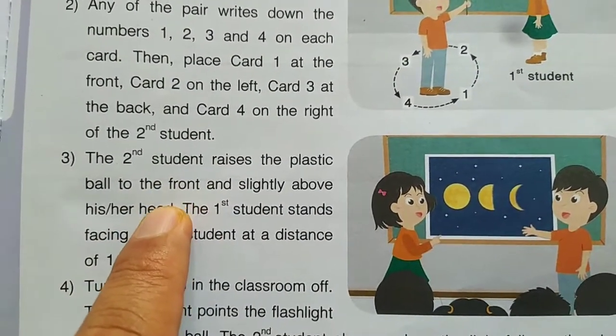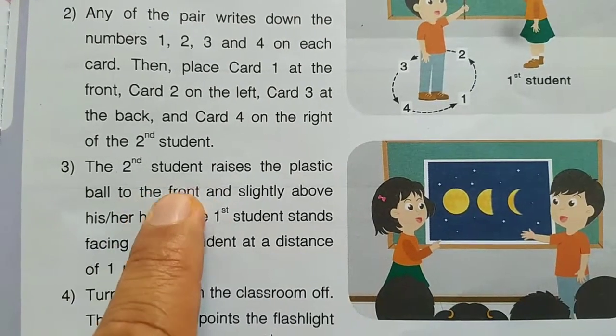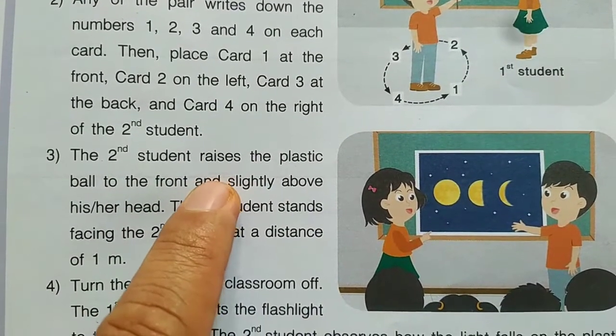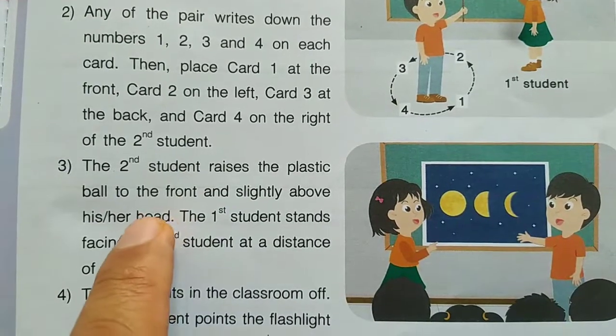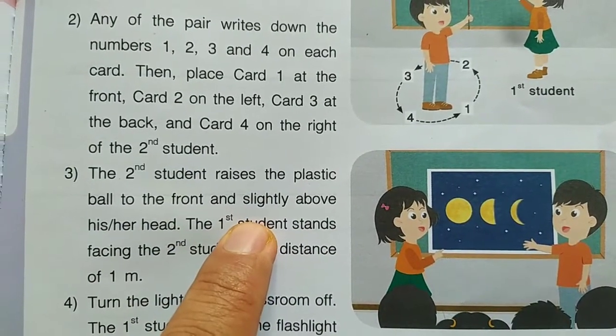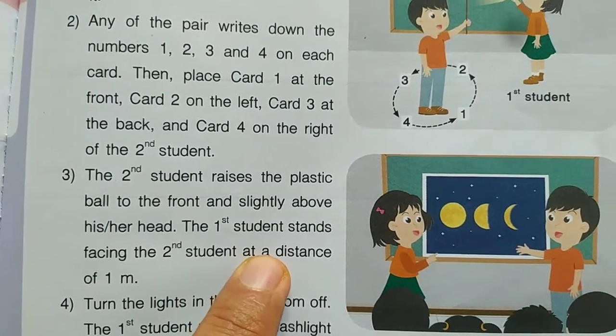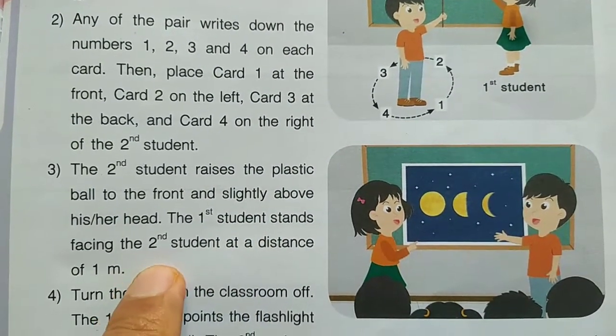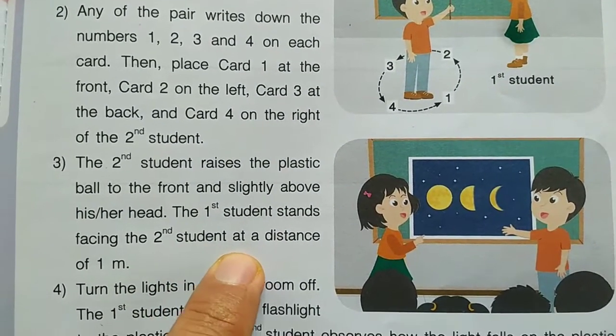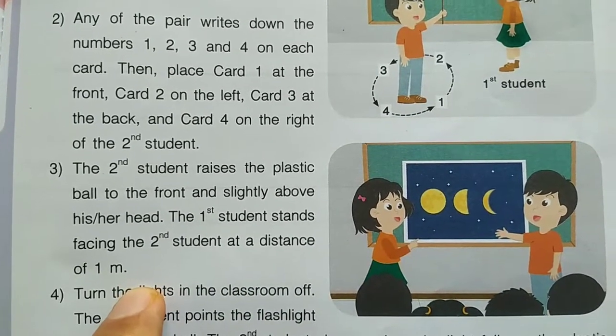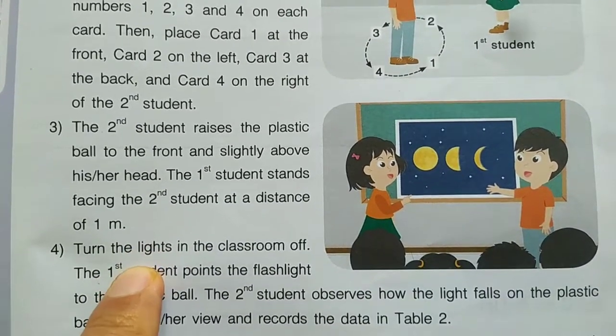Number 3, the second student raises the plastic ball to the front and slightly above his or her head. The first student stands facing the second student at a distance of 1 meter.